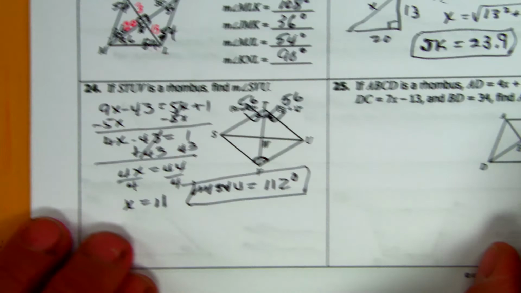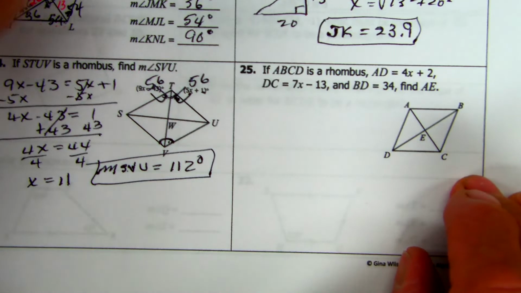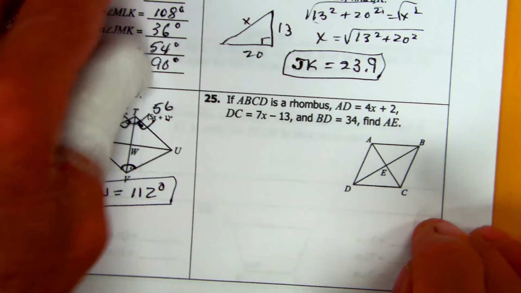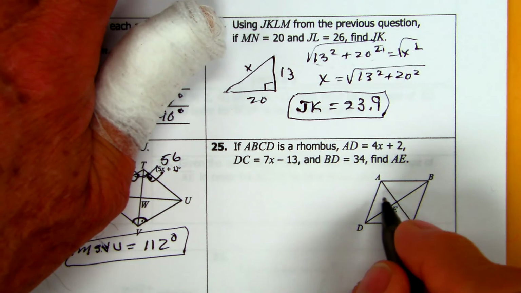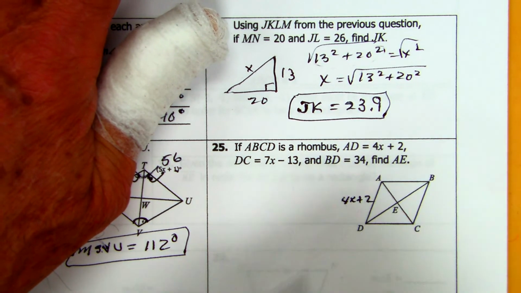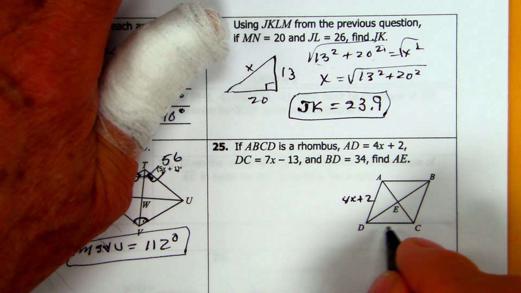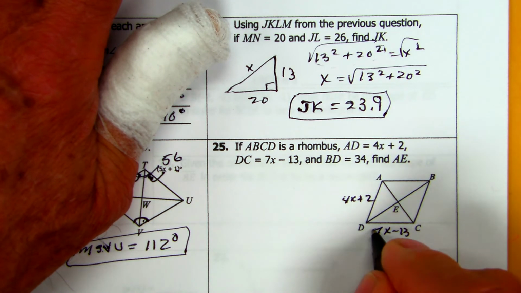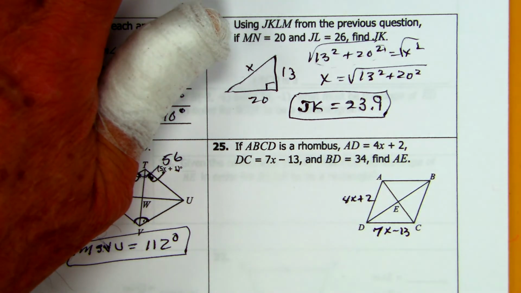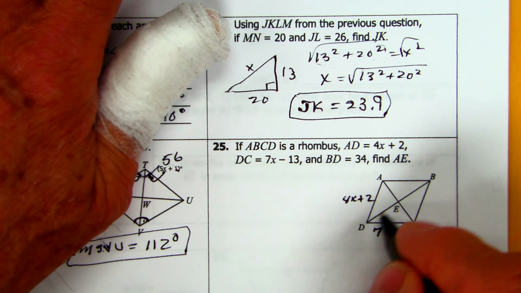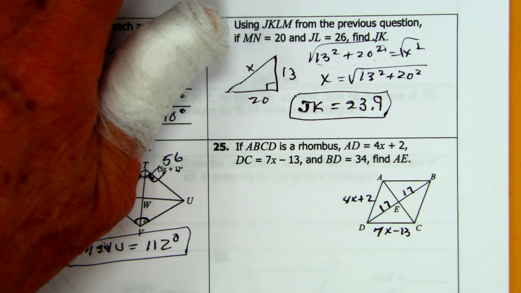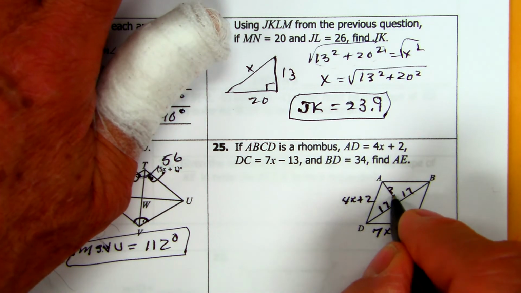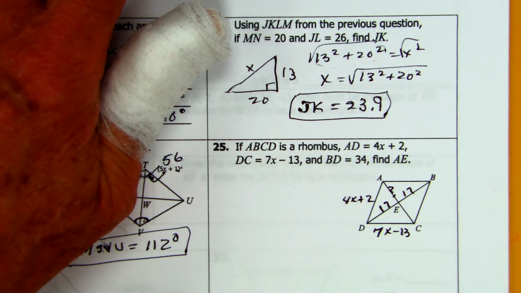Okay, now let's look at the next one. It says if ABCD is a rhombus, AD is 4x plus 2, DC is 7x minus 13, and BD is 34. So that means this is 17 and this is 17. Then it wants us to find AE, this distance right here. All right, so let's work on that.